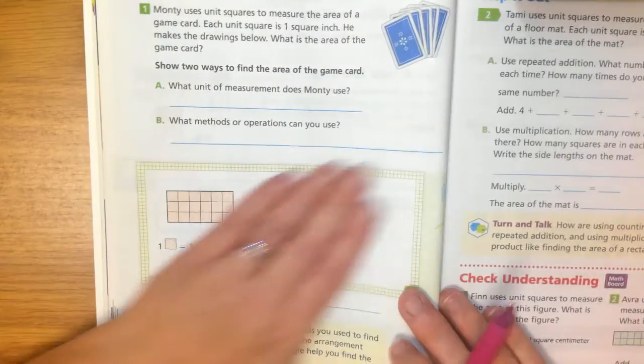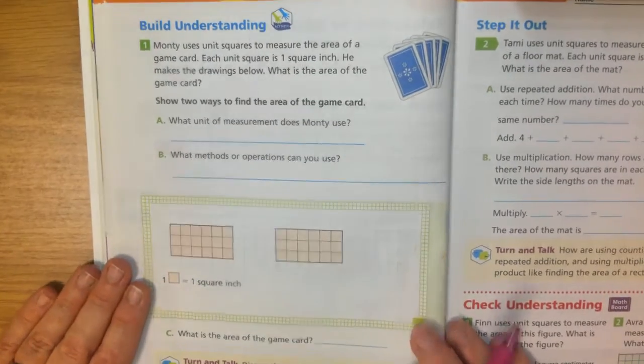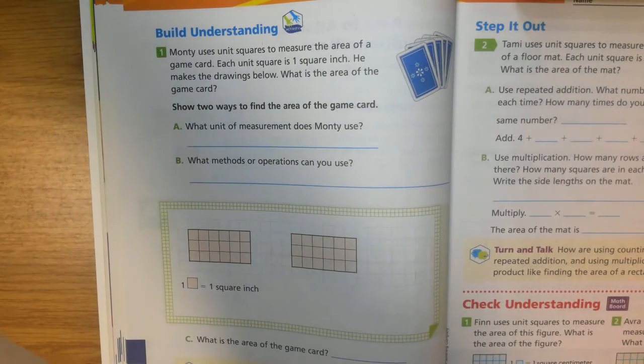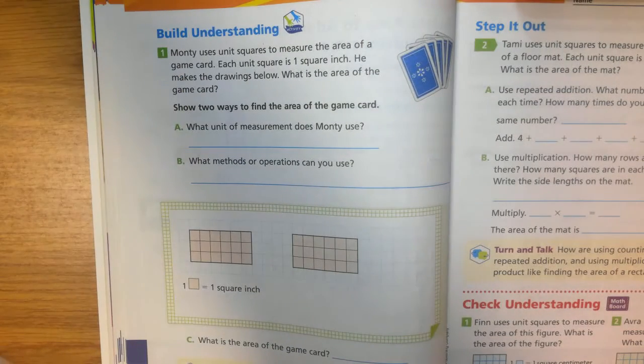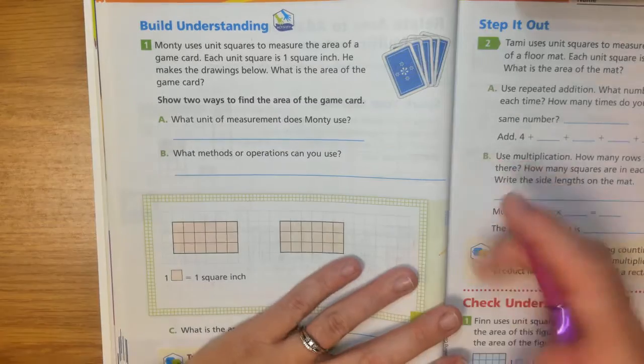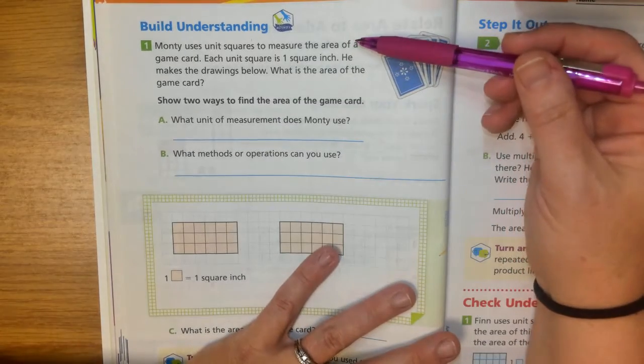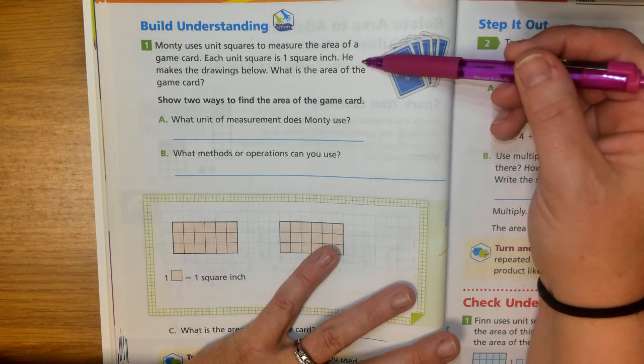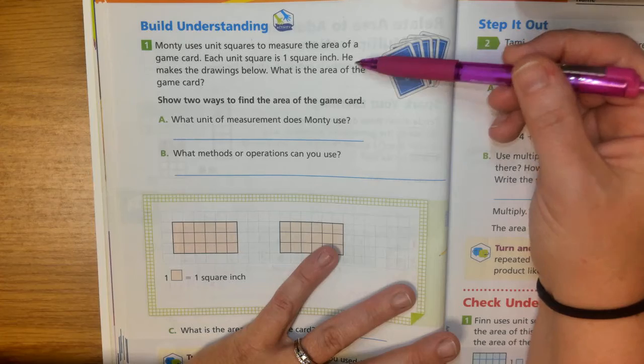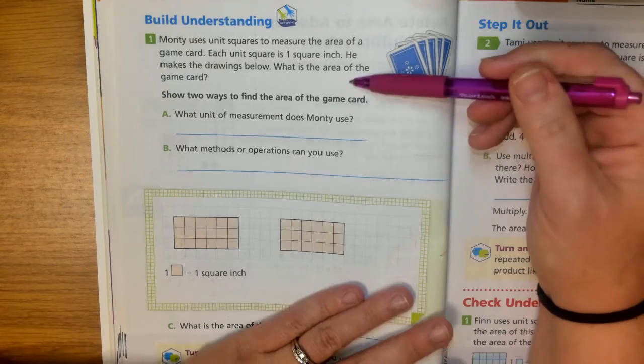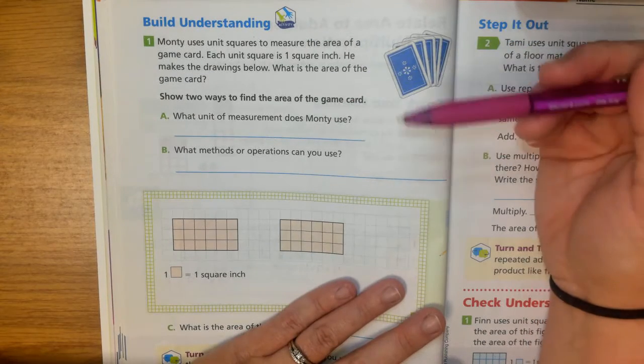All right, page 44. So now we're going to build some understanding. Let me get my next page up here. All right. So Monty uses unit squares to measure the area of a game card. Each unit square is 1 square inch. He makes the drawings below. What is the area of the game card?